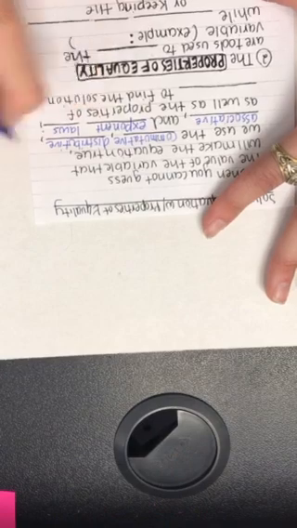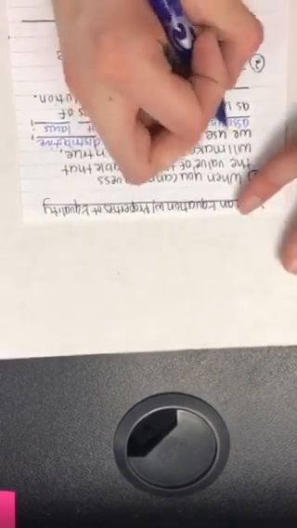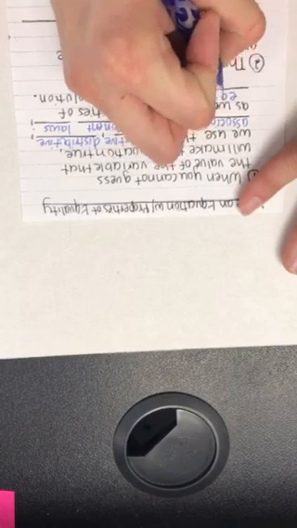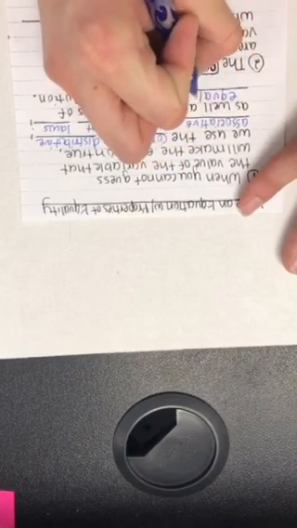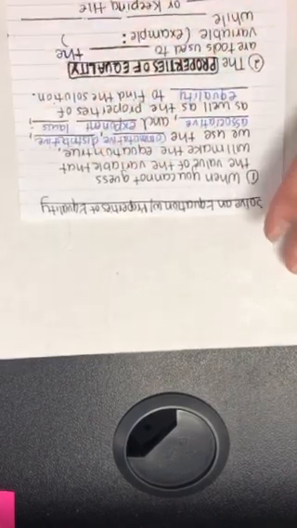So we are allowed to use all those laws when solving an equation, as well as the properties of equality to find the solution. So make sure you have all of that written down.